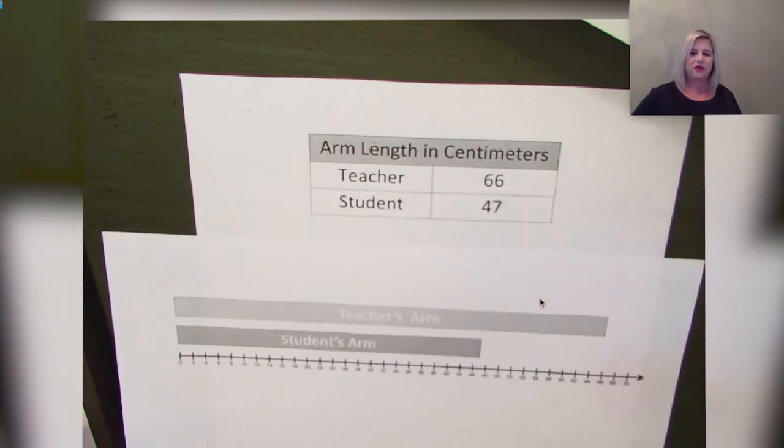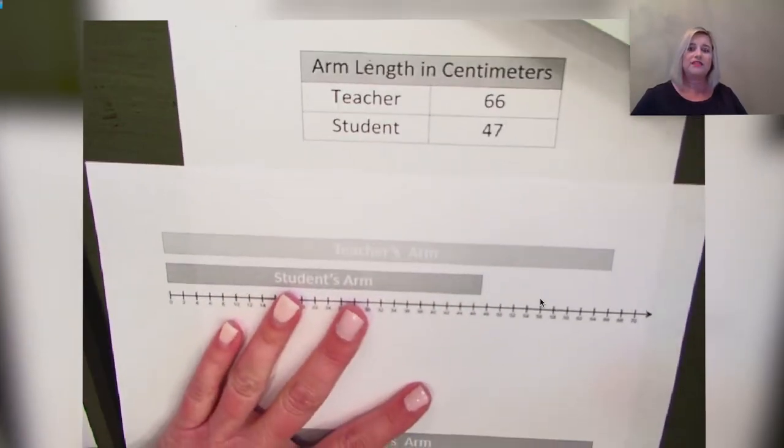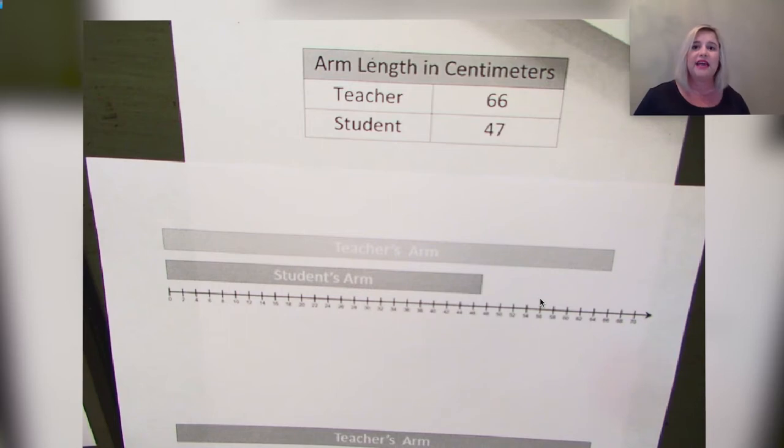Here is one model. On this number line, we see how long the student's arm is, and we see how long the teacher's arm is. I can use this model to find the difference between the two lengths. Write the subtraction problem with me.